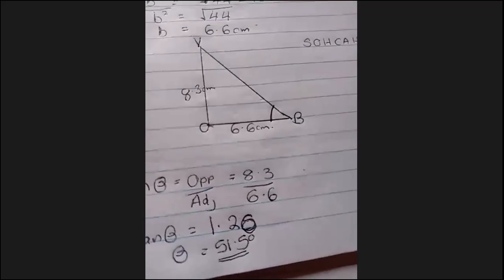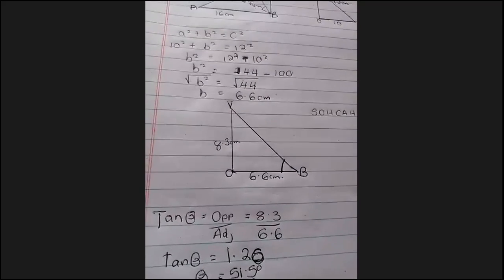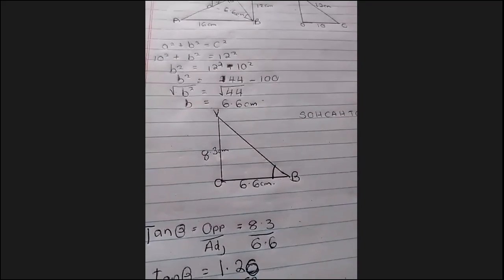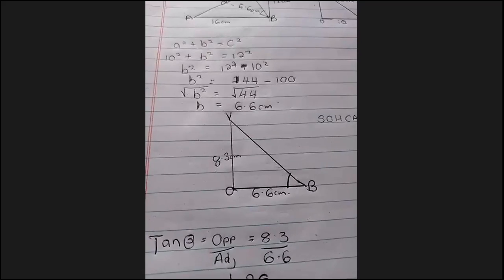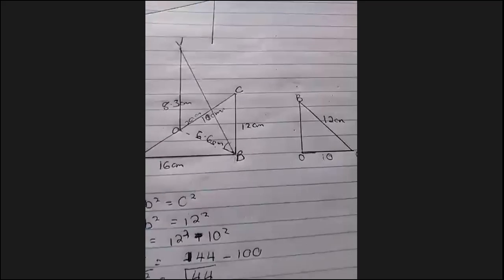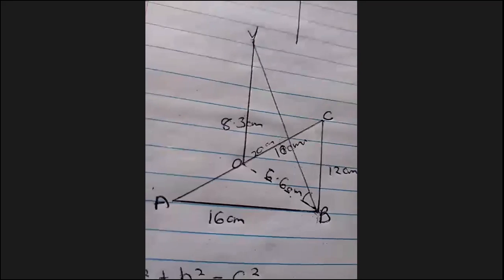The angle between... 51.6. You round off. Why don't you round off? I think it's rounded off.